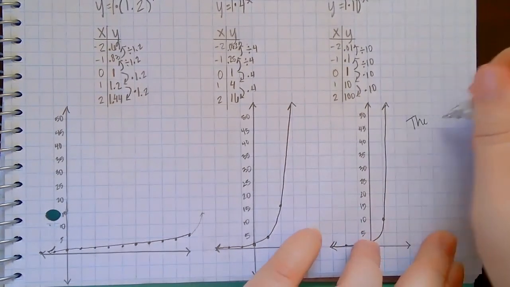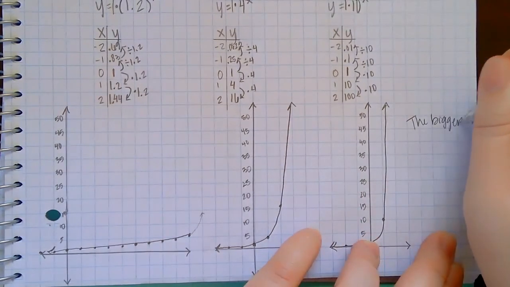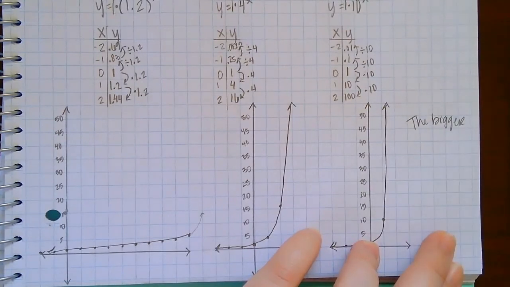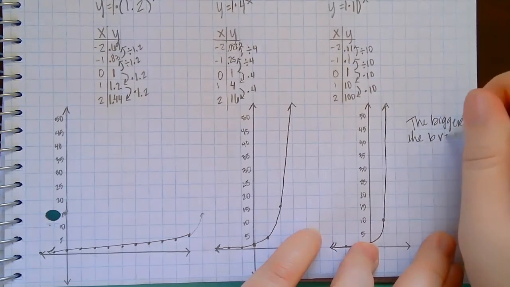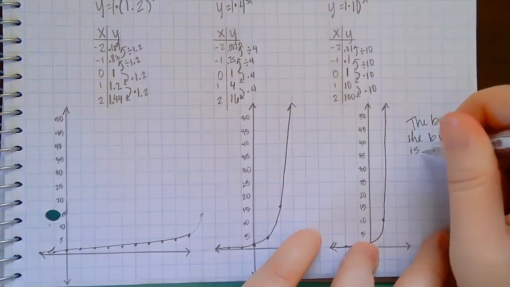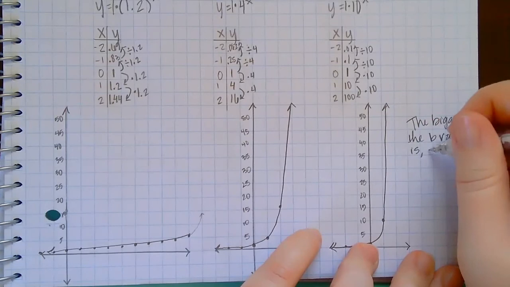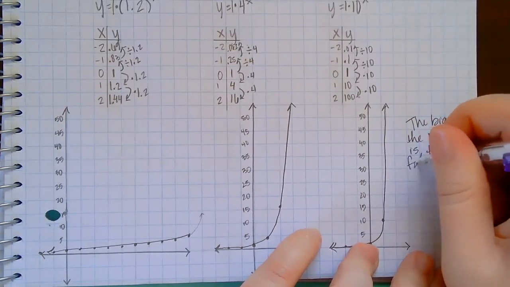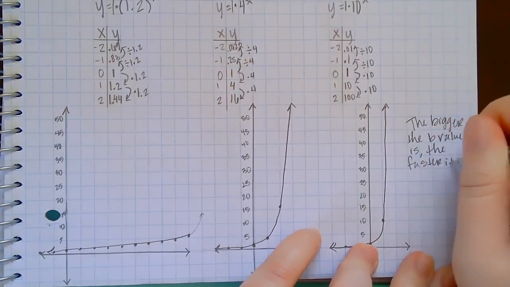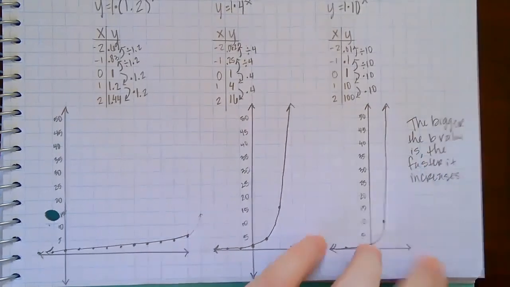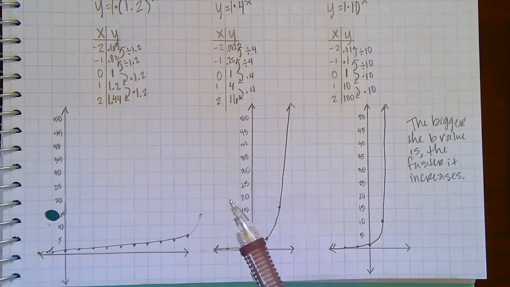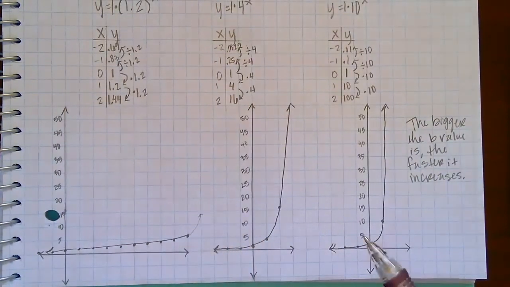So the bigger the B value, the faster it increases. Which makes sense because obviously, if I'm doubling something versus multiplying by 100, obviously times-ing by 100 is going to go up really fast. Okay.